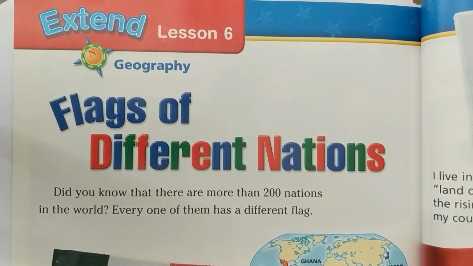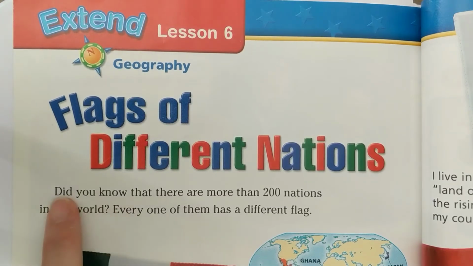Going to read the next part of Lesson 6. This is called Flags of Different Nations. Please have your social studies book open on page 326. I want you to follow along with me so you're learning it in two different ways. Okay, get your finger on the page.